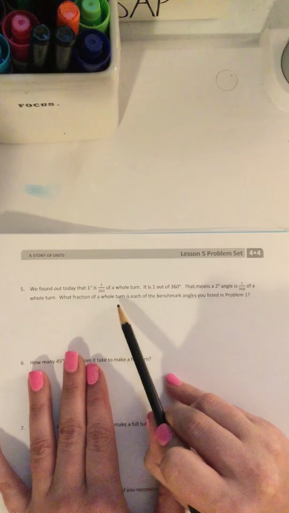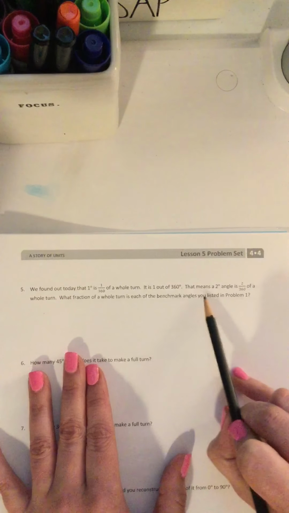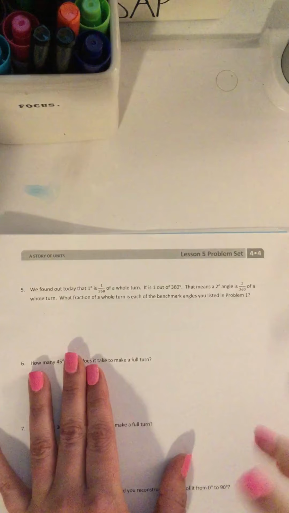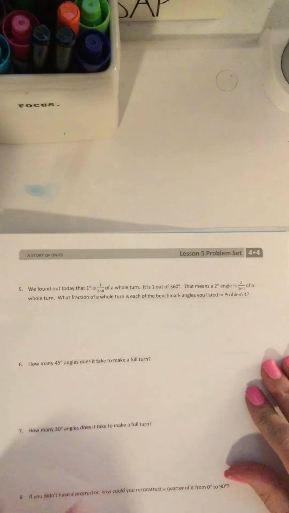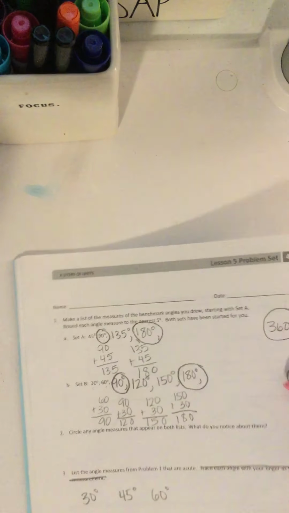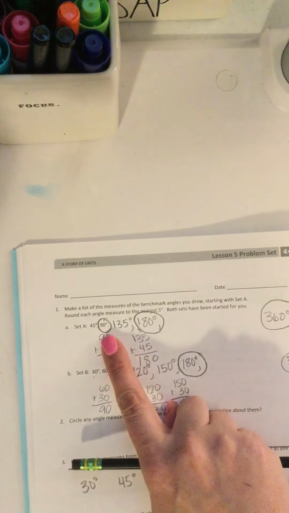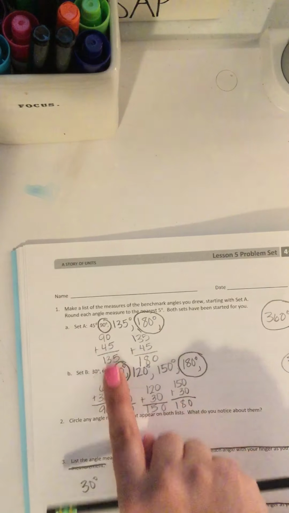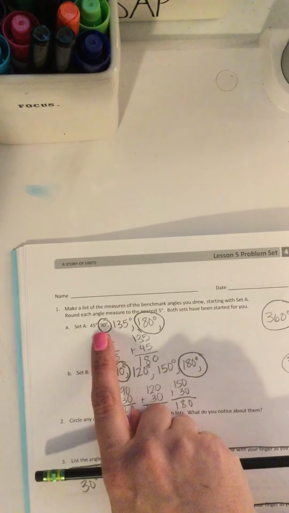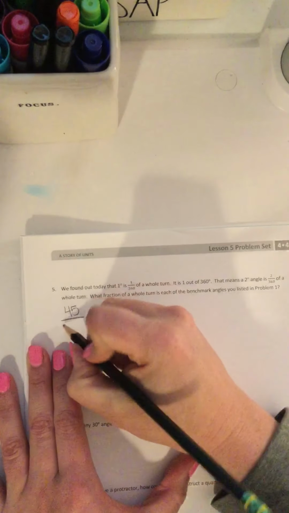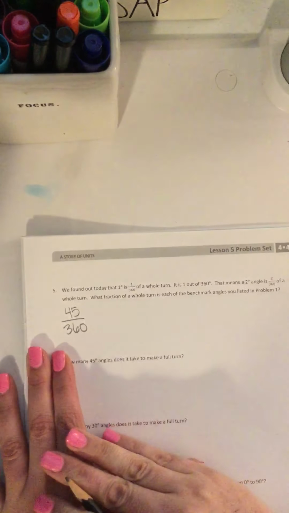What fraction of a whole turn is each of the benchmark angles you listed in problem 1? So we did not list all of the benchmark angles, but if I turn back to problem 1 really quickly, I notice that I have some benchmark angles. So I'm just going to start with set A, and I'm going to start with 45 and 90. Okay, so 45 degrees would be 45 out of, what is our whole circle made out of? 360 degrees.